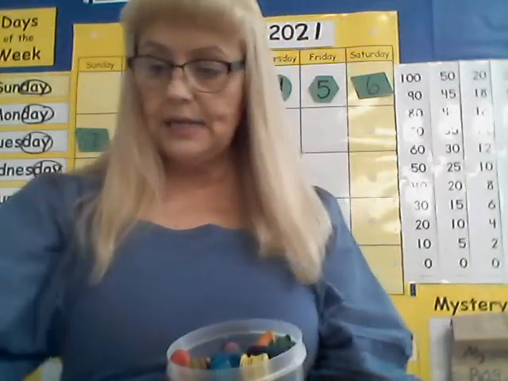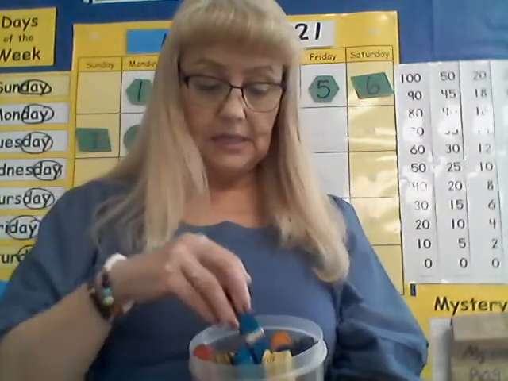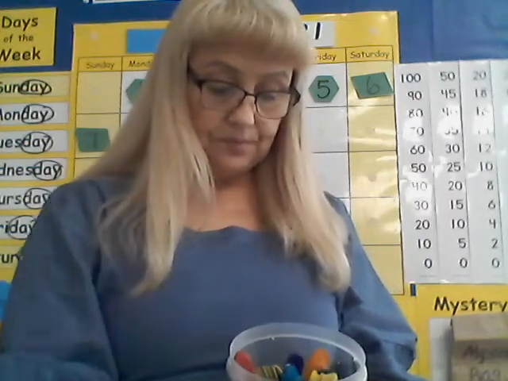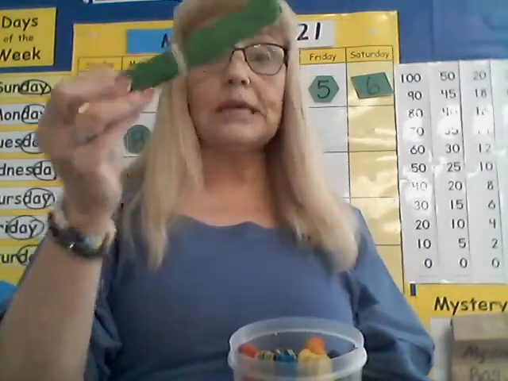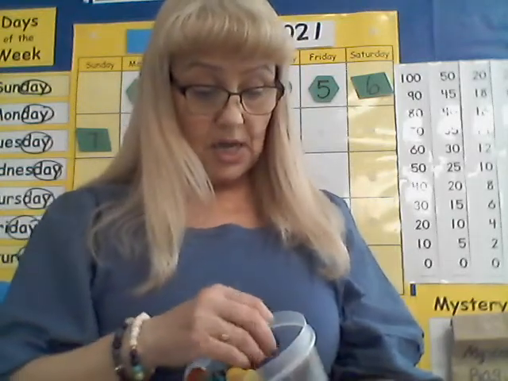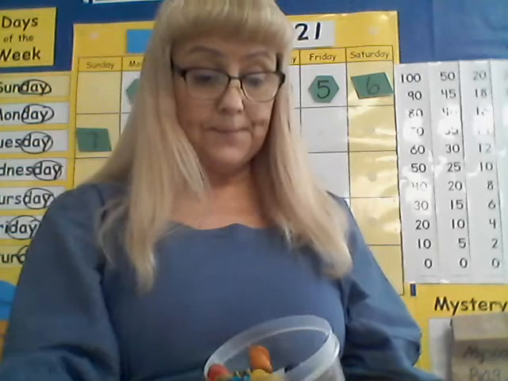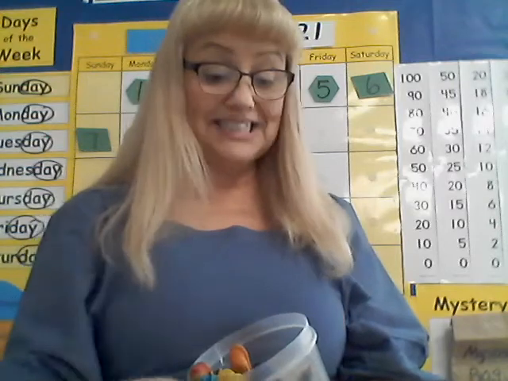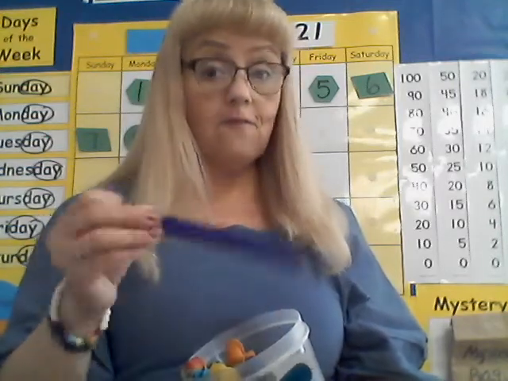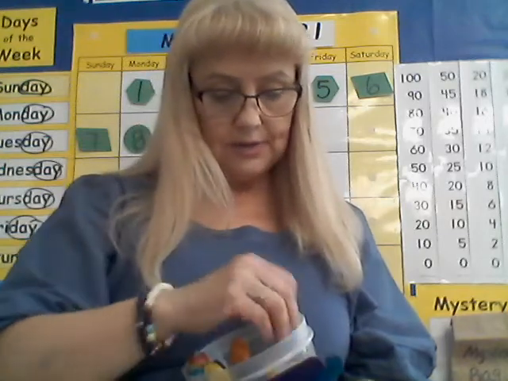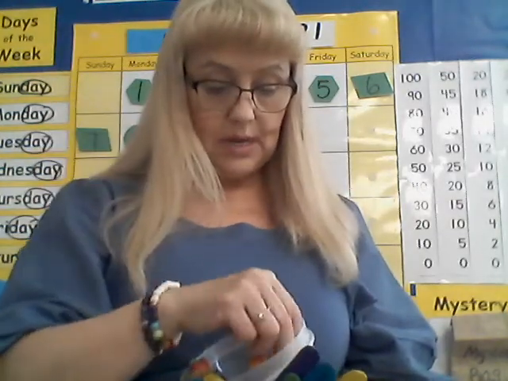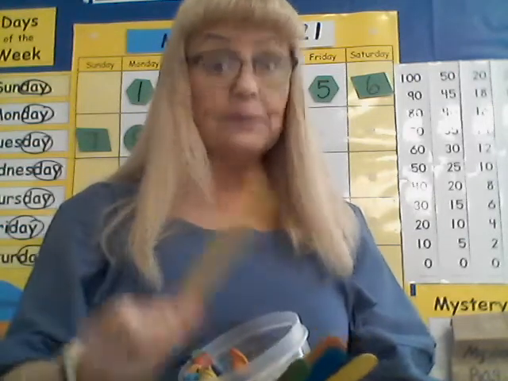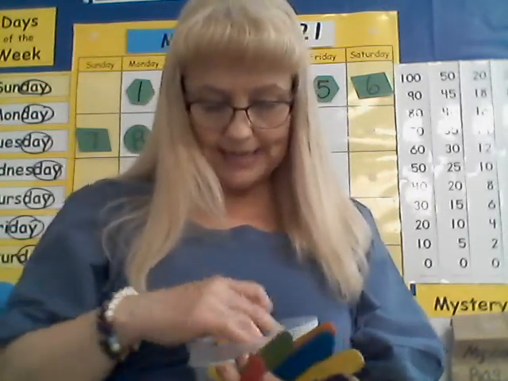So let's go ahead and draw out our great big bundle of 100s. So here's 100. Then we're going to follow with Mr. Tens. So 110, 120, and then let's do Mrs. Ones. 121, 122, 123, 124, 125, 126, 127, 128, 129.